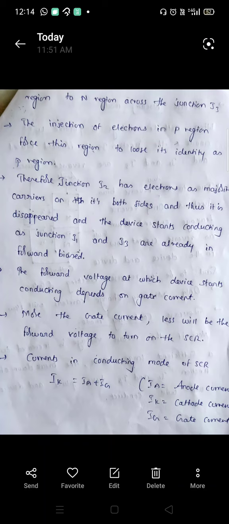The device starts conducting from J1 to J3 as it is already forward biased. The forward voltage at which the device starts conducting depends on the gate current. So the more gate current, the less forward voltage is needed to turn on the SCR. The current in the conducting mode of the SCR, IK, is equal to IA plus IG, where IA is the anode current, IK is the cathode current, and IG is the gate current.